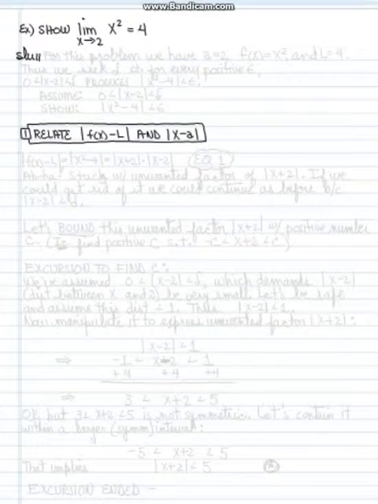This is going to be a sticky problem. The limit as x approaches 2 of this quadratic, x squared, is equal to 4. Okay, let's start this and see where we go.